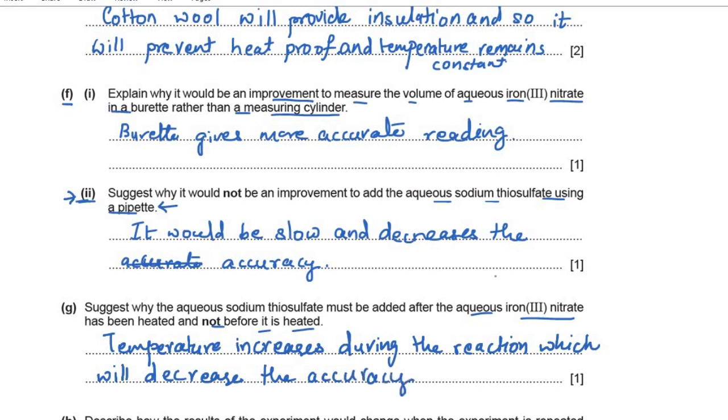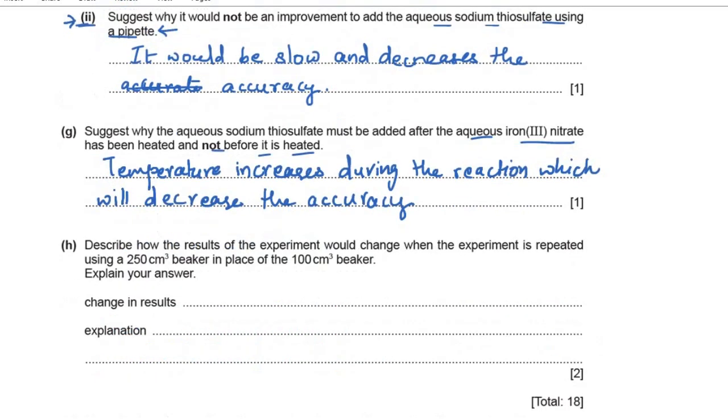We need a constant temperature when the experiment is happening. That is what is needed for the accuracy. So here the temperature should remain constant and should not change. So that's why we need to heat the experimental solutions before the reaction starts. Let's go ahead with the next question.